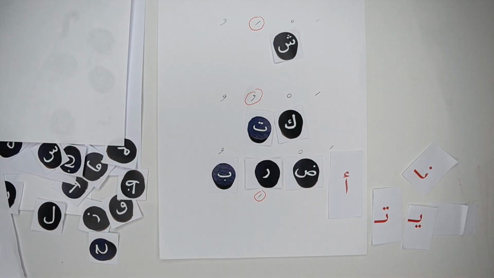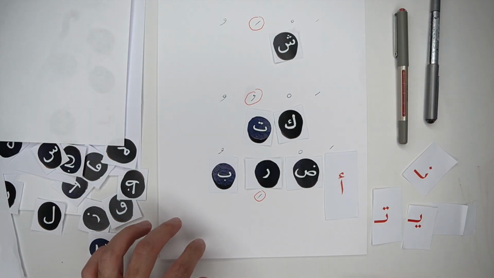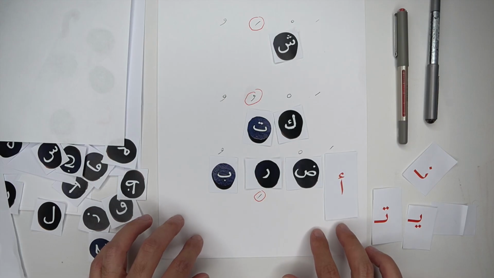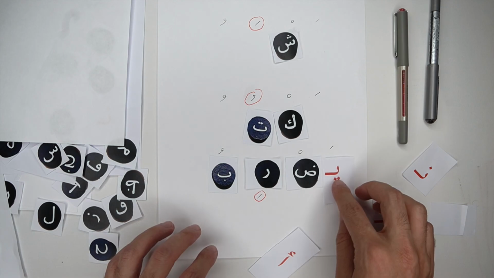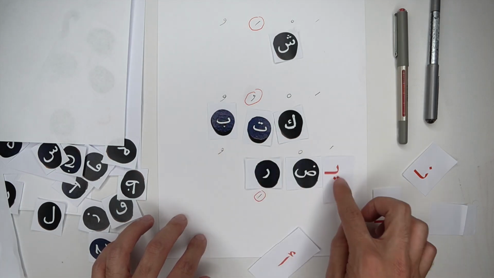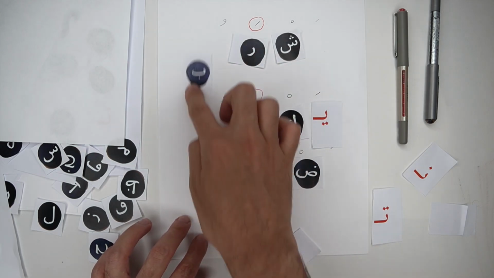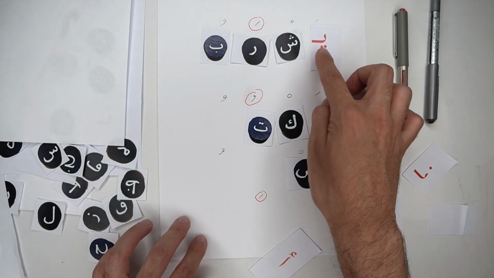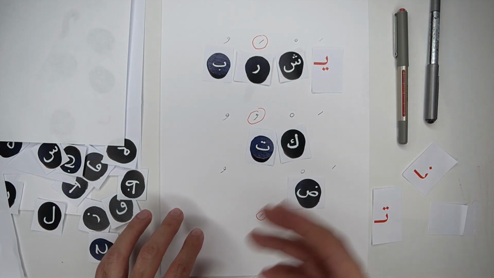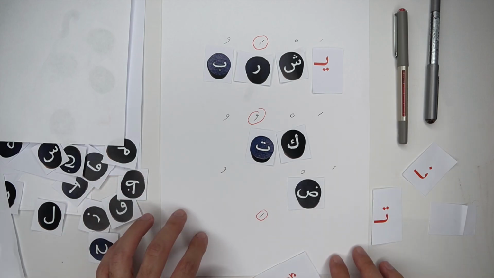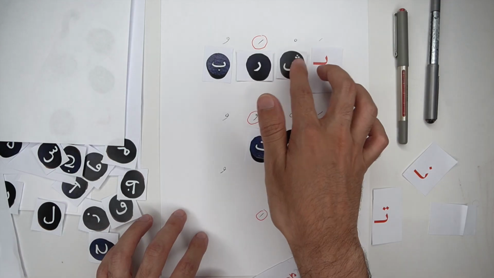Next lesson, we are going to learn about how to make it into dual and plural. So, for instance, yadribu means he is hitting, or yaktubu means he is writing, and yashrabu means he is drinking. But how would you say they are drinking? Like they men. Let's say there's about 5 men there, and you're saying they are drinking. What would you have to do to that? That's something we're going to be learning next lesson, inshallah.